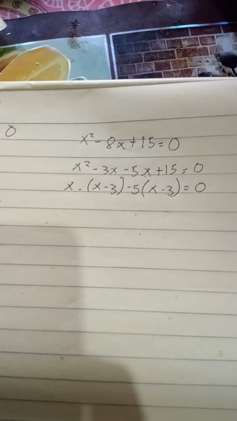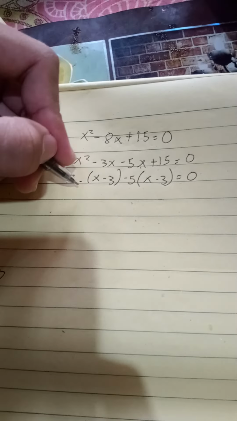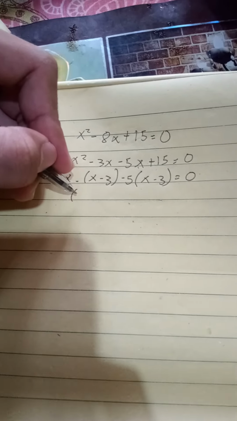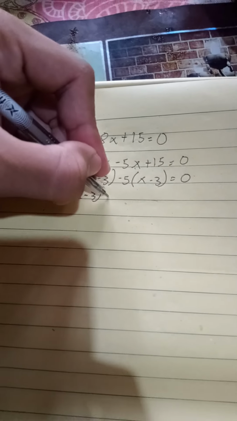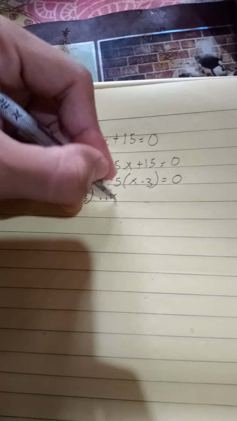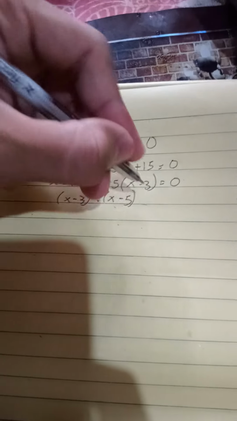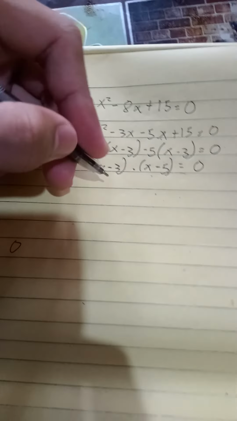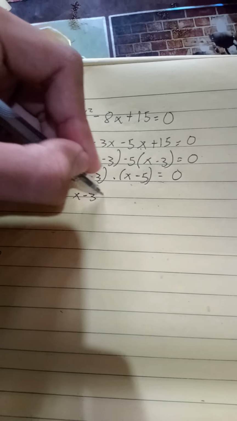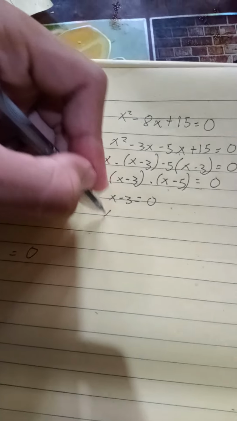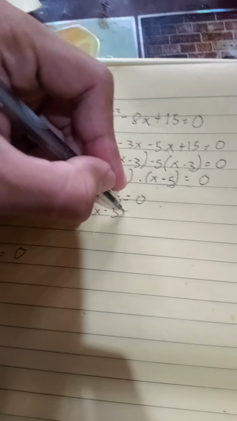Separate into possible cases, so it will be x minus 3 times x minus 5 equals 0. Then solve the equation. So it will be x minus 3 equals 0 and x minus 5 equals 0.